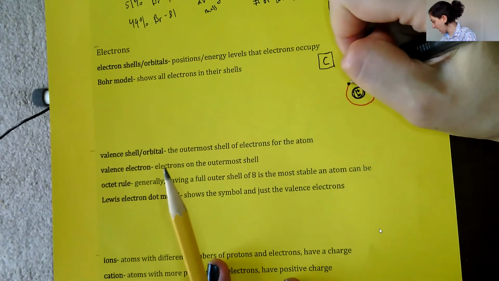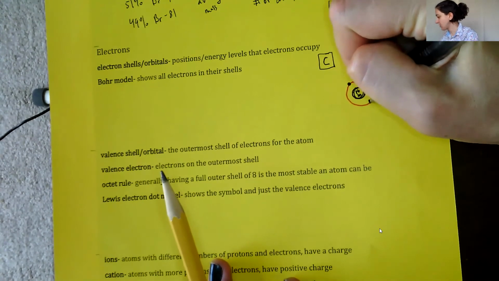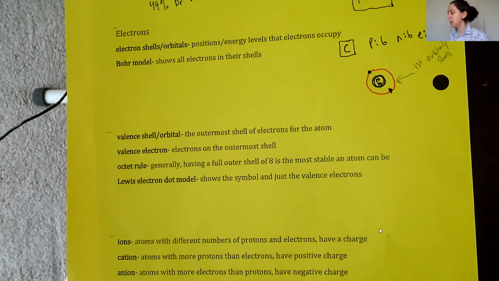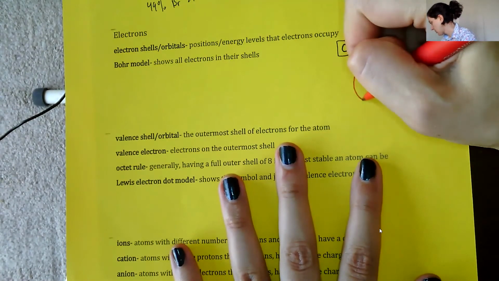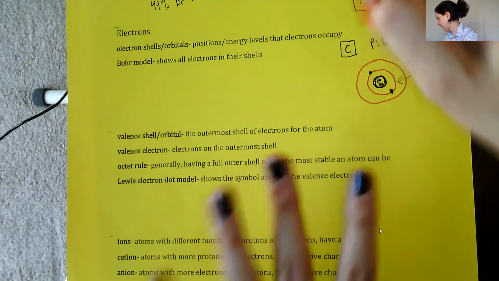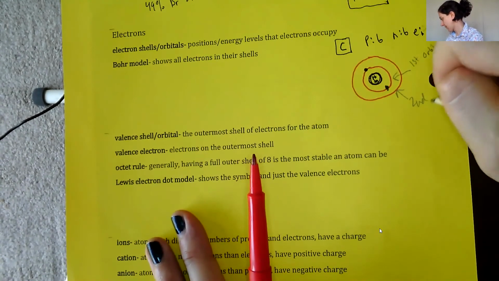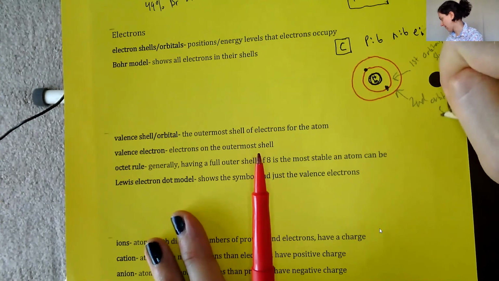I like to draw them kind of far apart from each other because electrons don't actually like each other. They're negative, so they like to stay far away. All right, so we have done 2, but we need to have 6. Well, the next 4 can't be in that shell. It's just not possible. They're going to have to go up to the next level. This is the second orbital or shell.